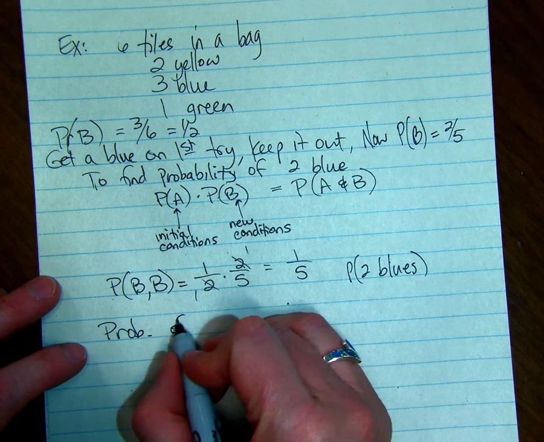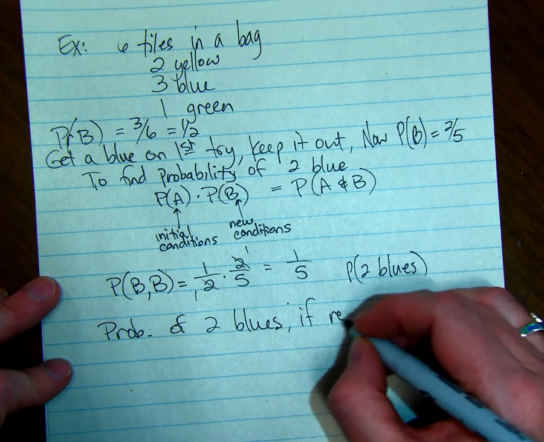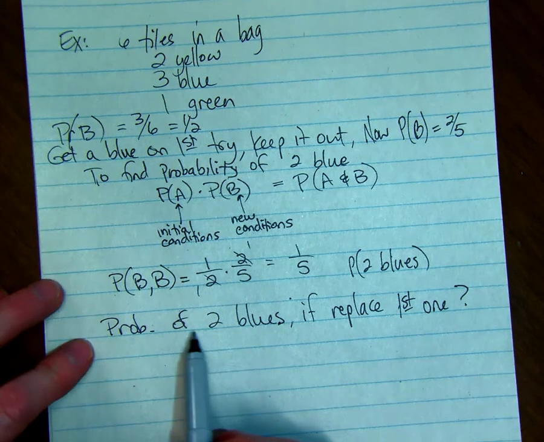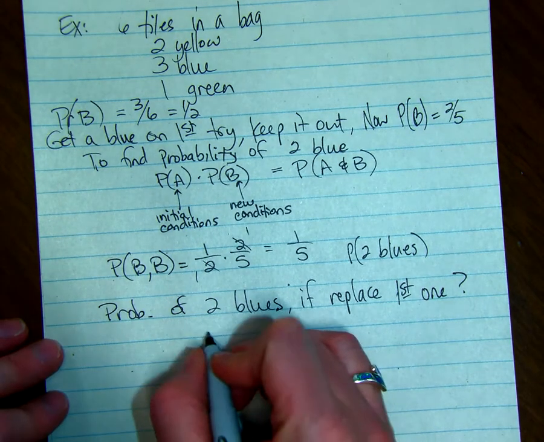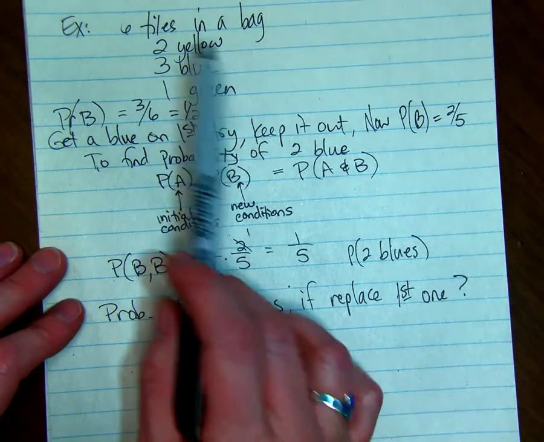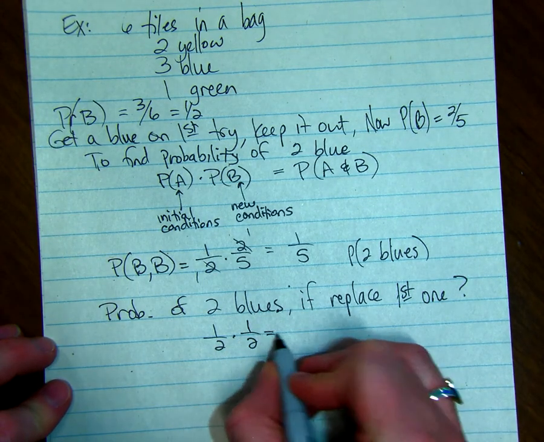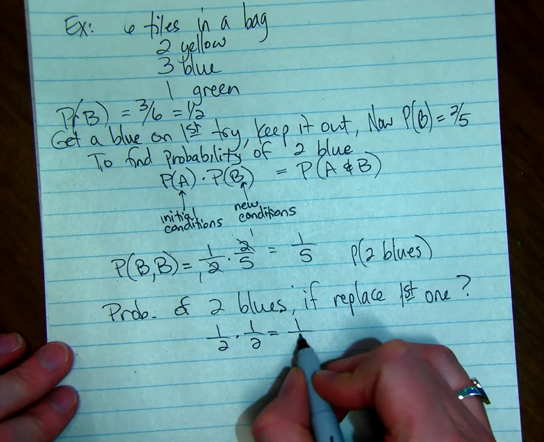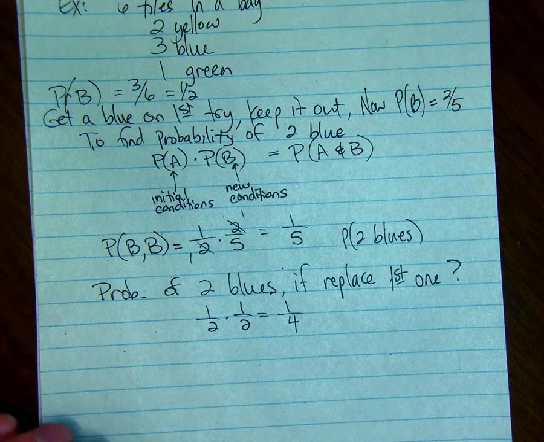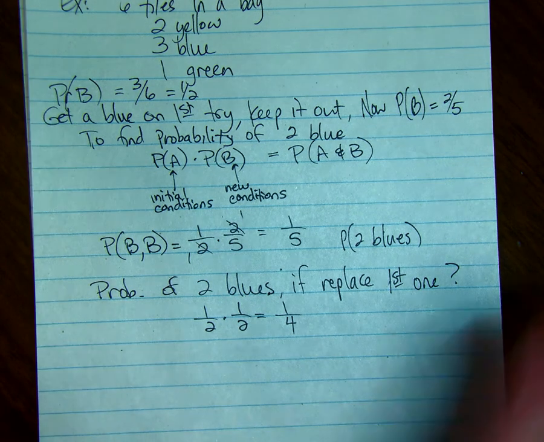So the probability of 2 blues, if you replace the first one. So we still take the probability of drawing a blue, which is 1/2, times, now we're going to put it back in. So the conditions are still the same, 2 yellow, 3 blue, 1 green. So the probability of drawing another blue is 1/2. So if you put the first one back, the probability of getting both of them blue goes down to 1/4. And that's the end of that lesson.